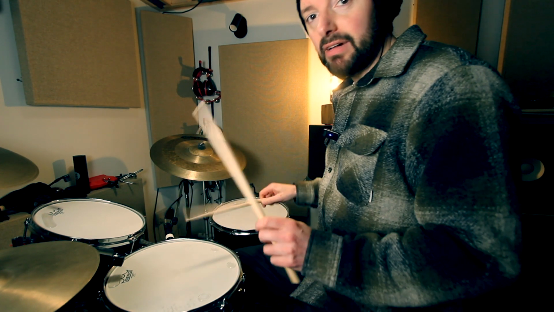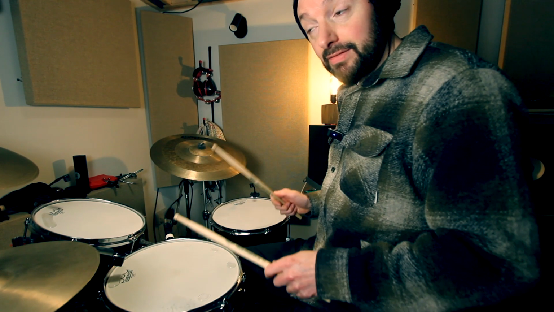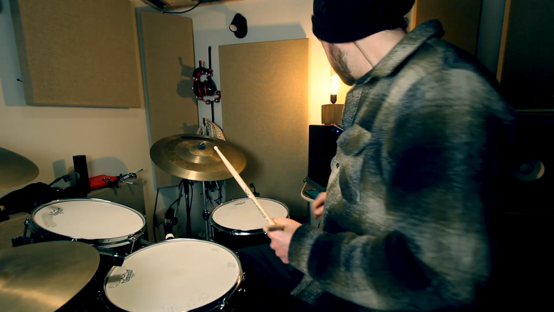Make sure that for the whole thing you're doing right, left, right, left, right, left, right, left, right, left, right, left, right, left, right, left. And yeah, again, make sure that you listen to the bar first of the click and then count yourself in with 16th notes and then try the exercise. Here we go.